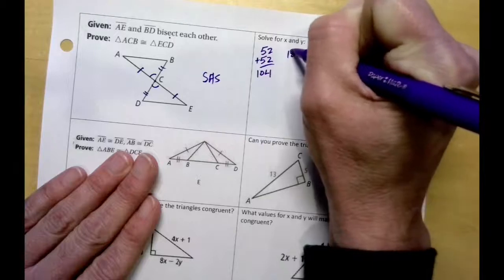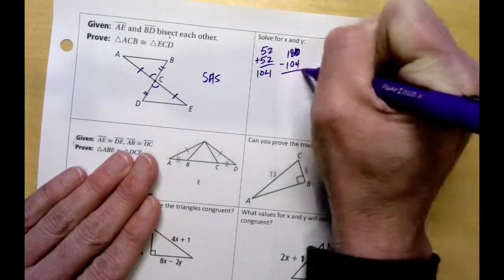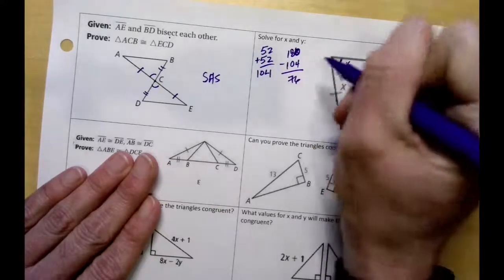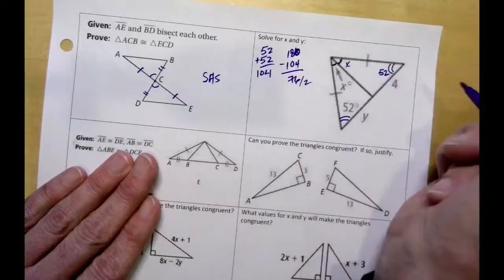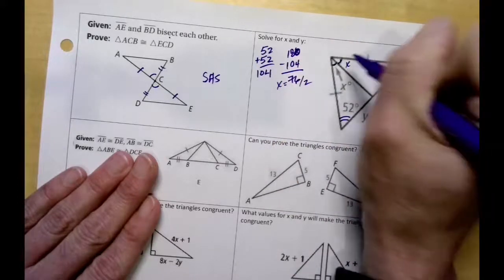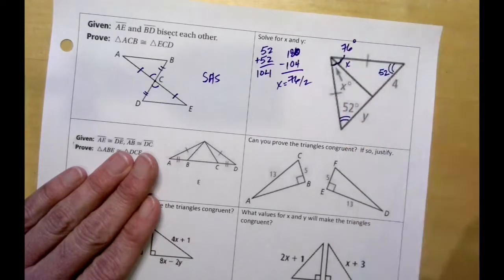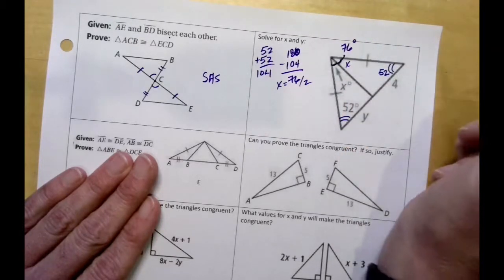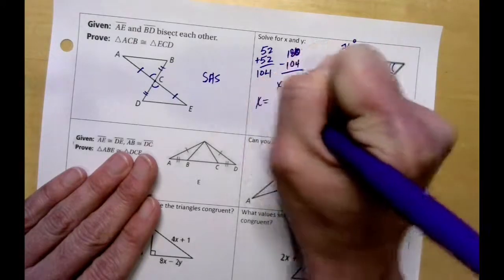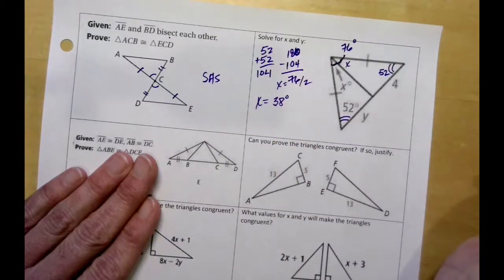And 104 subtracted from 180 sounds like 76. 76 divided by 2 is going to give me my value for x, because this whole has a value of 76. When I divide it in 2, that sounds like 38. Therefore, x is equal to 38 degrees, or 38.